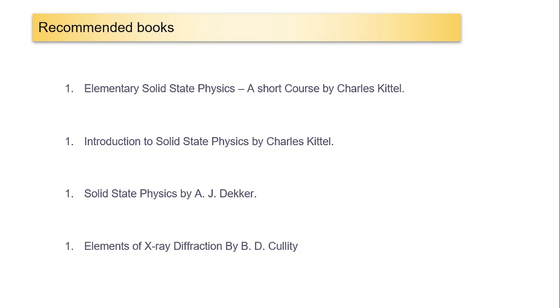Maybe you have already checked the website for this course, and there you may come across the recommended books. There are four recommended books on the website: Elementary Solid State Physics and Introduction to Solid State Physics by Charles Kittel. These are very popular, basic books. They do not go into things in detail, but they are correct.